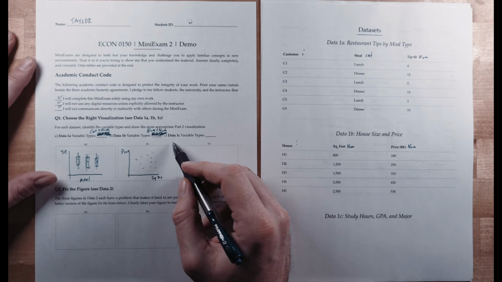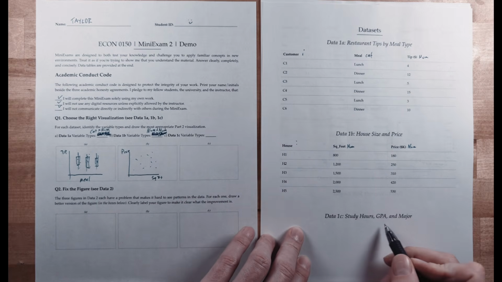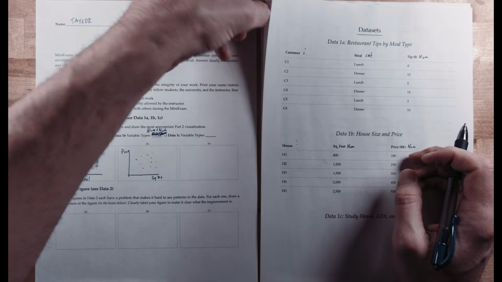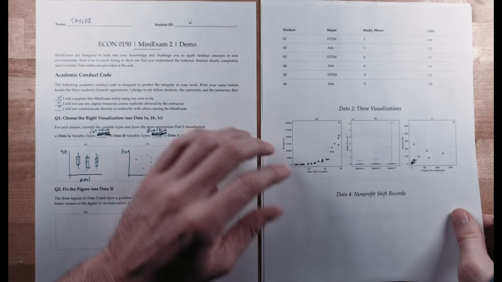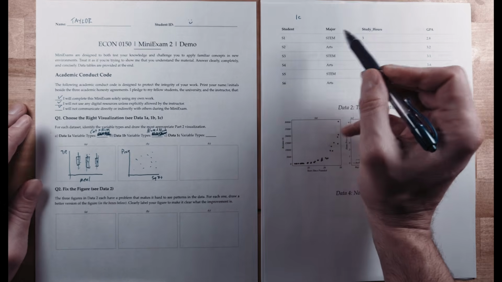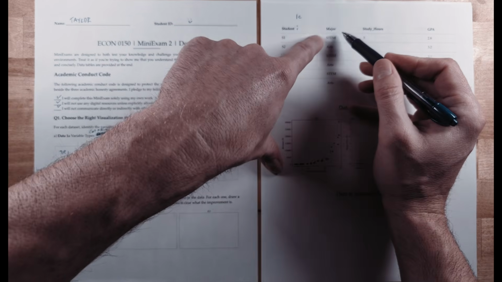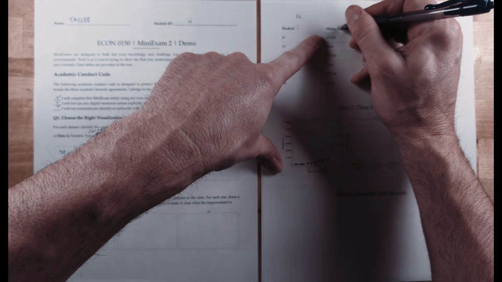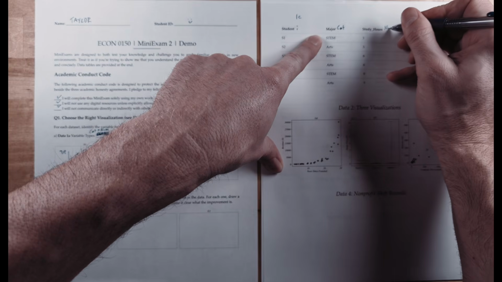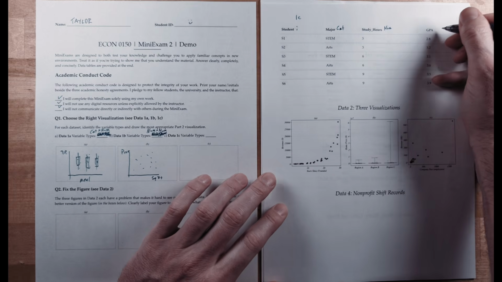Data tables 1C. So this is not laid out well, but here we're looking at study hours, GPA, and major. So I'm going to flip the table over. And here we have our 1C. So here we have student. So this is just an index variable. We have major, which is a categorical variable. We have study hours, so this is a numerical variable. And for GPA, this is also numerical.